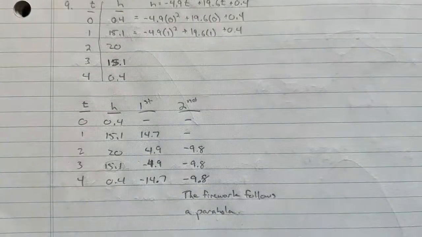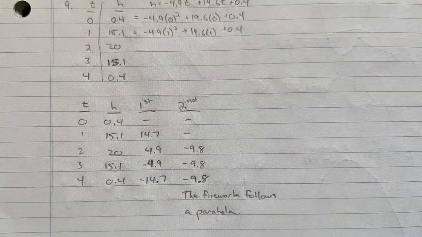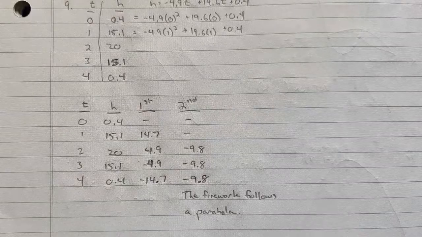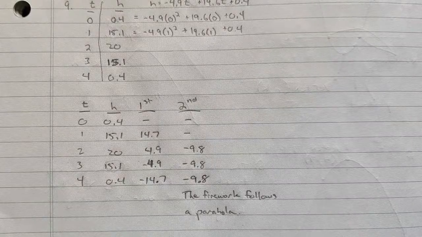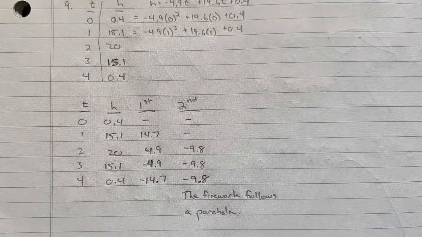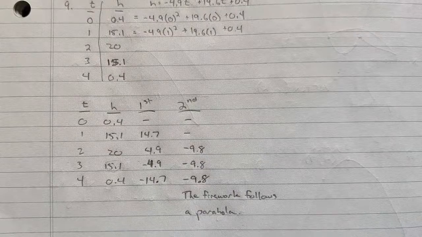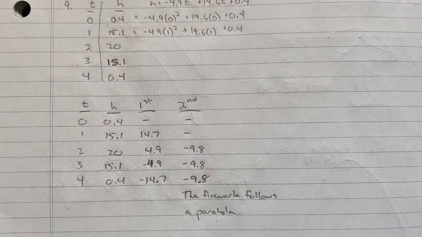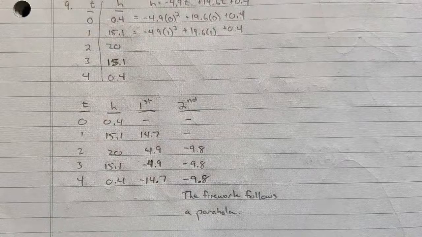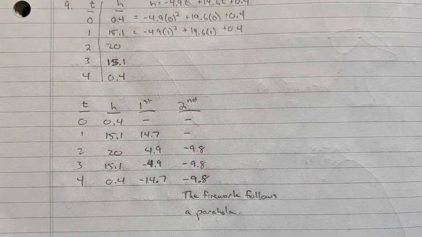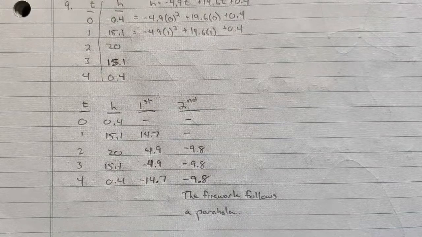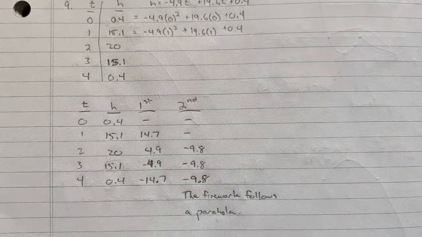Now this is actually a situation where they used a real world type of equation, because this second difference of 9.8 and that negative 4.9 t squared at the start of the equation are based on the acceleration of objects due to gravity. The negative 9.8 is how fast something accelerates when you drop it.